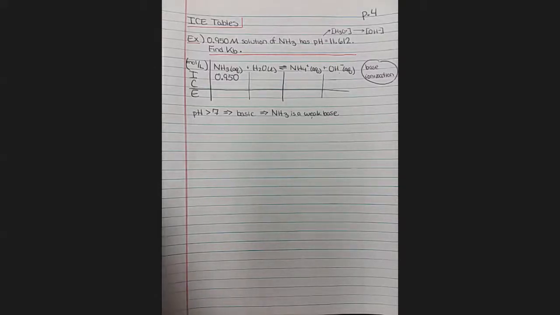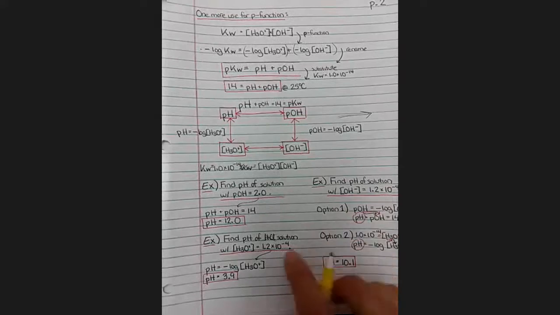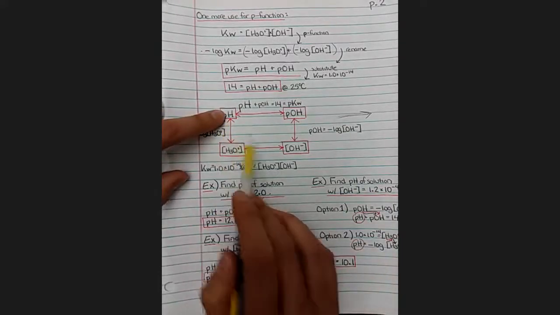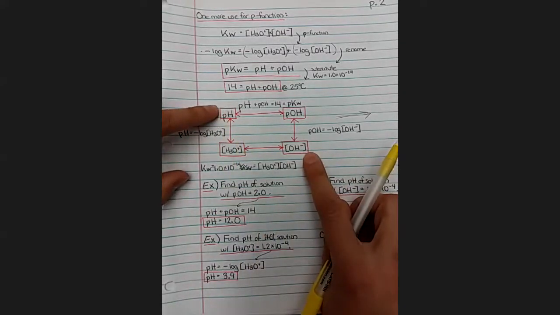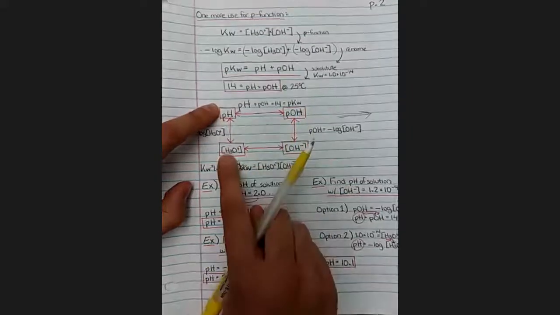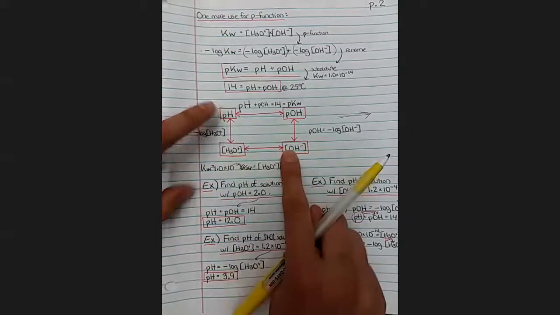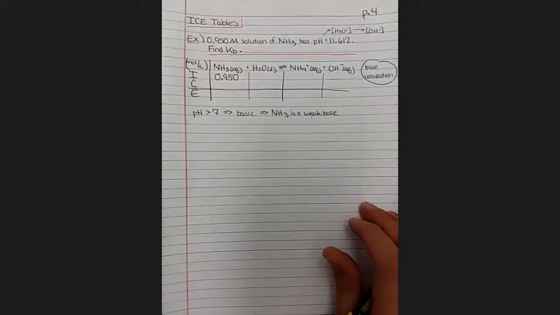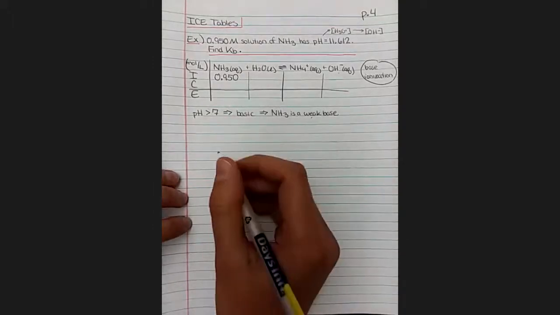See if I can find my box. Here we go. So we have the pH, and we want to get the OH minus concentration to put in our table. So I think that we should go in this direction. We'll find H3O plus, and then we'll find OH minus. And again, it doesn't matter which way you go around the box, as long as you get the right answer.